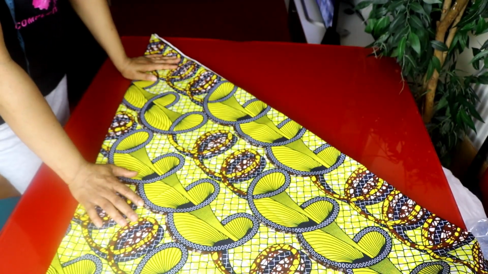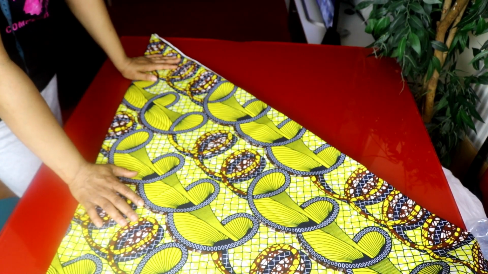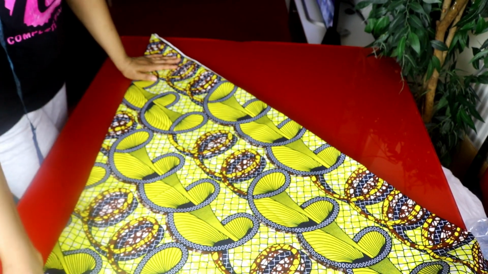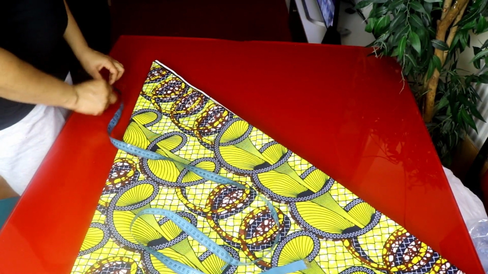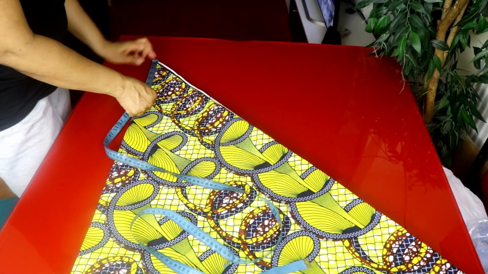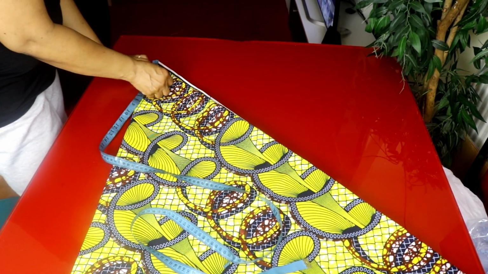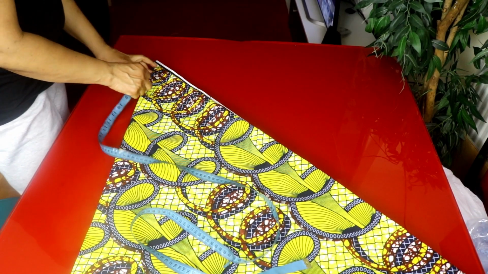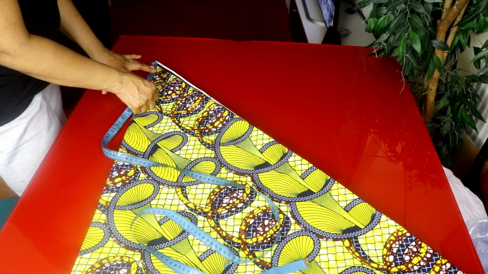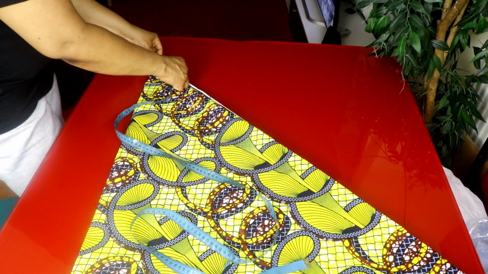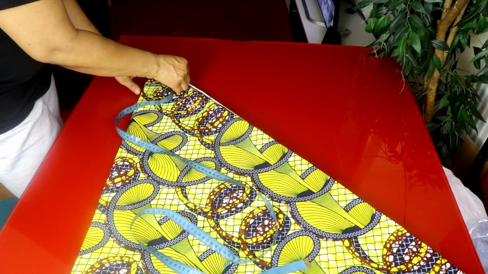18 inches is half of the waist measurement plus zip and sewing allowance. So I will divide the 18 inches by 4. 18 divided by 4 is 4.5. So right from here I will mark my 4.5. So now I'd rather make it 5 inches. I'll make it 5 inches. Mark 5 inches here, and I'll mark 5 inches here.